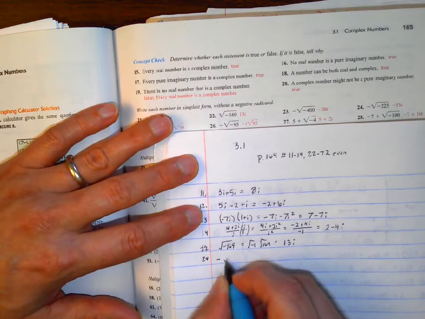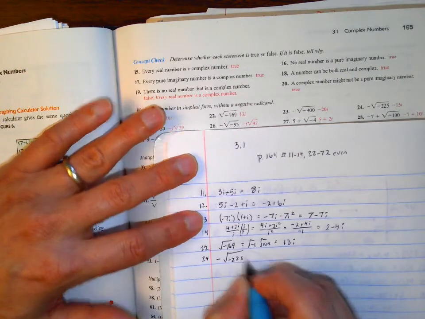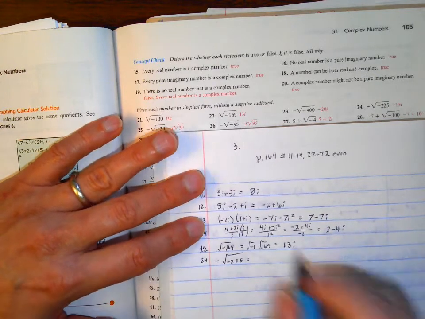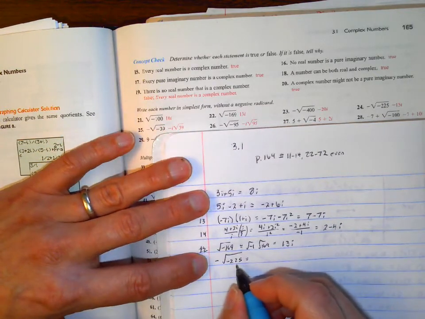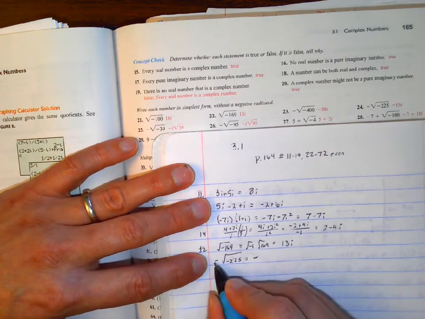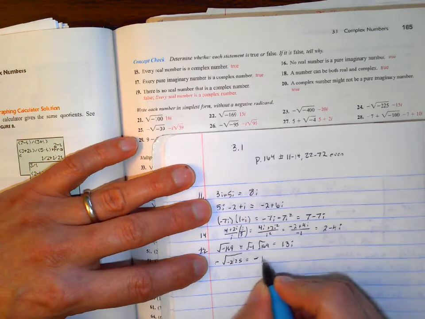24, negative square root of negative 225. We have square root of 225, which is 15. So it would be a negative, and then this here would be 15i.